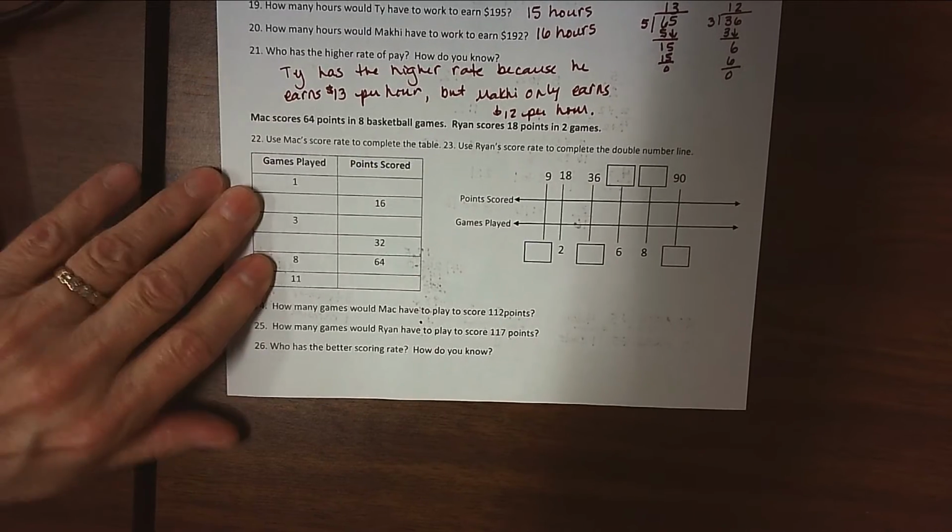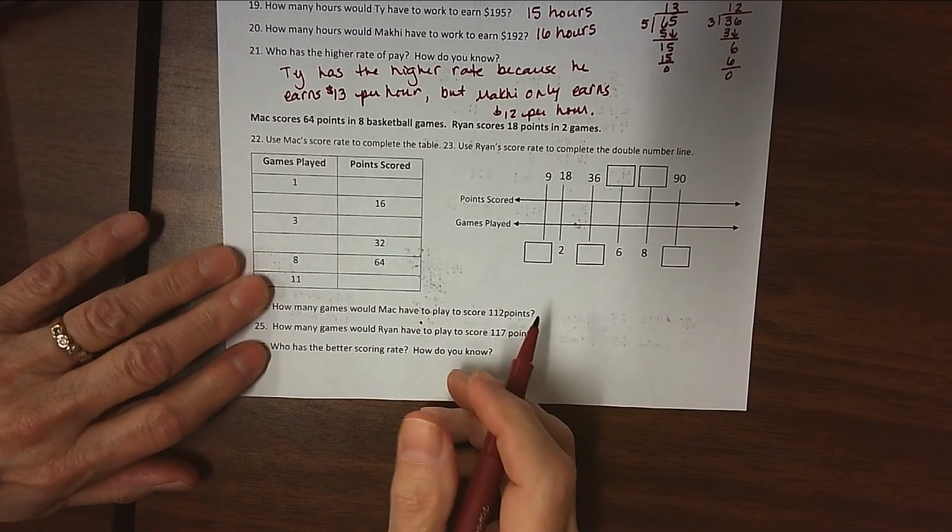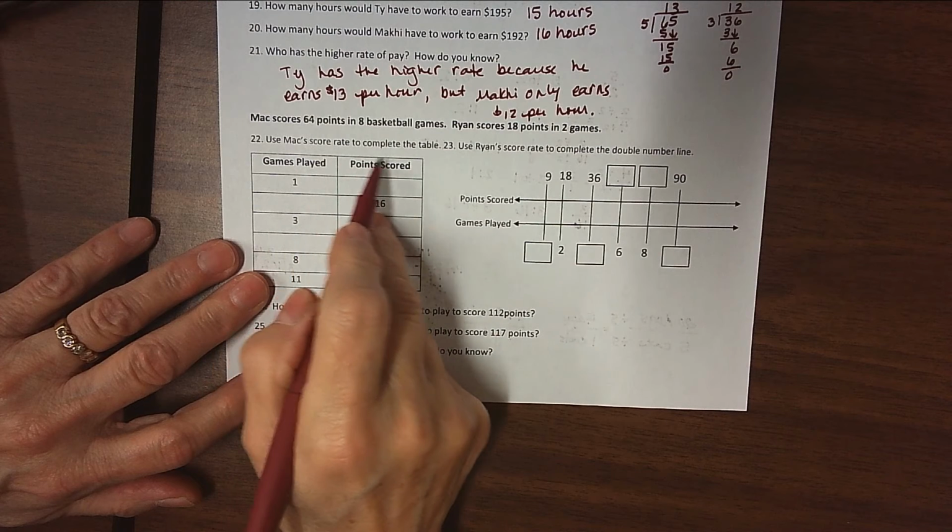Okay, our last little section here. It says Max scores 64 points in 8 basketball games. Ryan scores 18 points in 2 games. Use Max's score rate to complete the table.